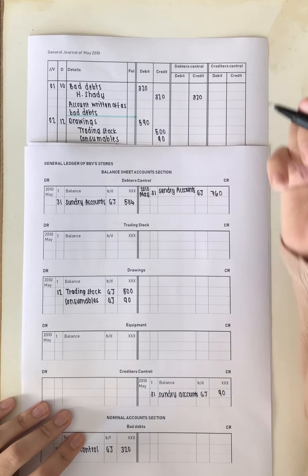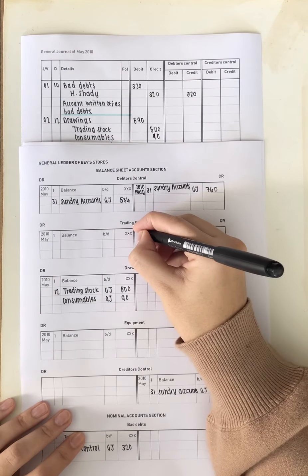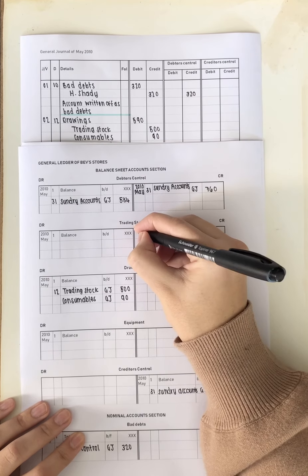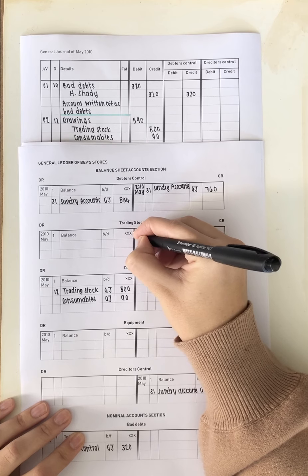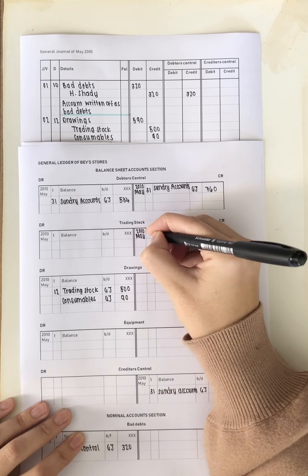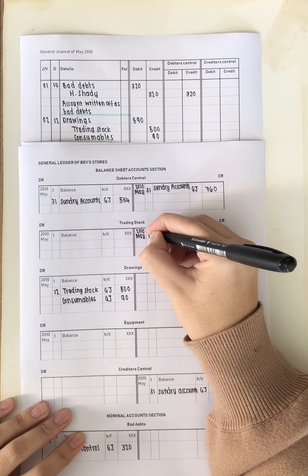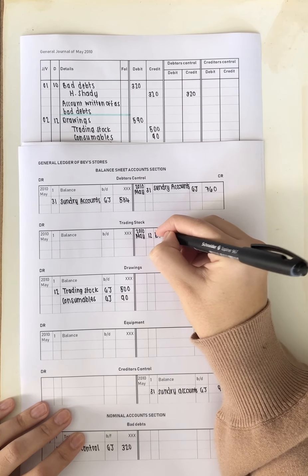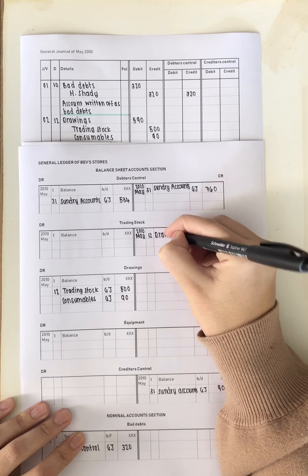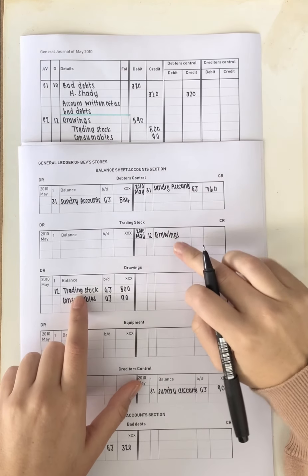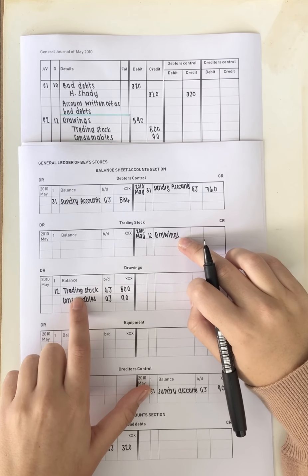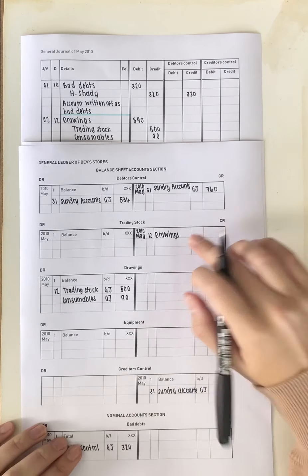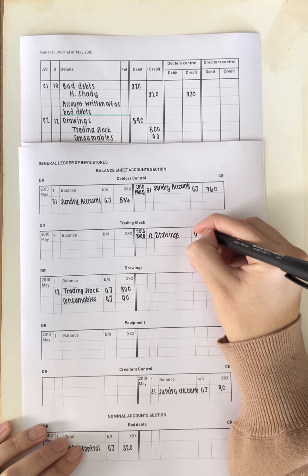Okay, now I have to go to my trading stock and consumables and put it on the credit side. So let's go to my trading stock. So on the credit side, because I've told myself I'm going to credit it, it's going to be 2010 May. On the 12th, the other account affected was drawings. So now do you see I've got on the debit side here in drawings and on the credit side here in trading stock. So my double entry rule has been fulfilled.